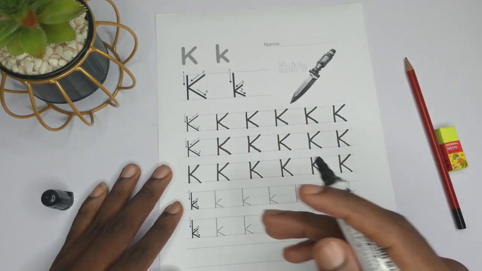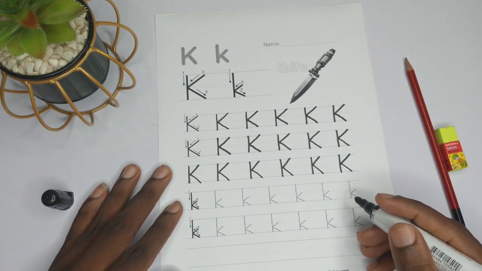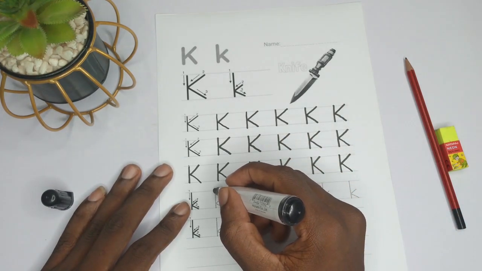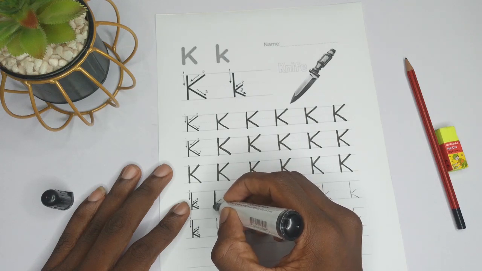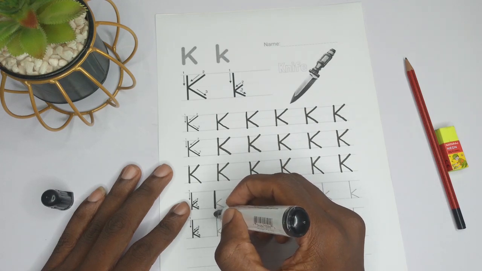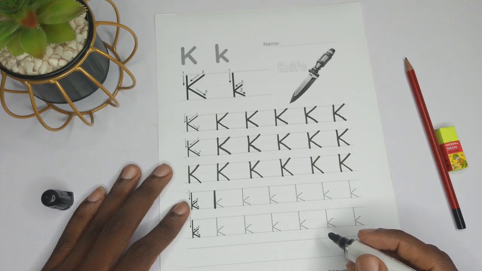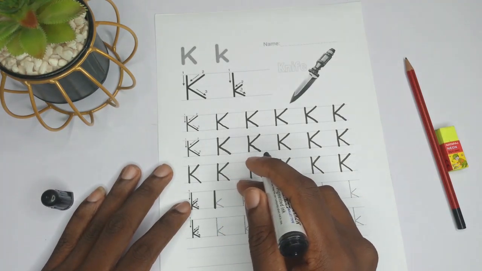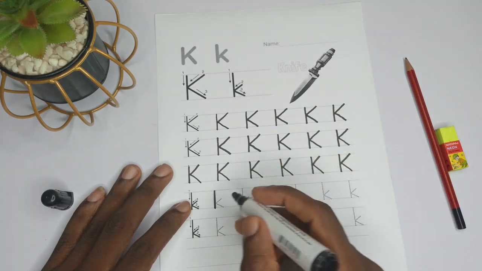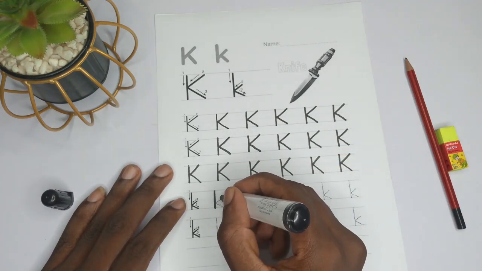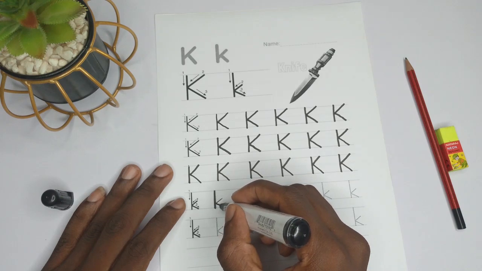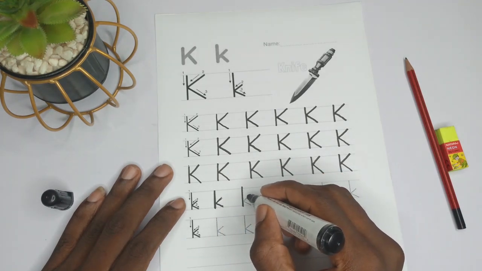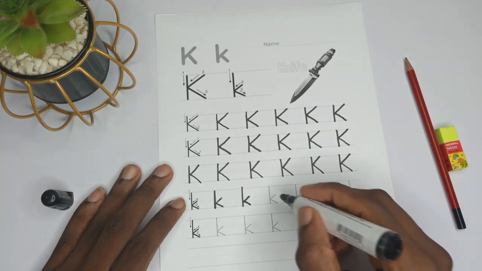Now you know how to write capital K in the English language. Now let's look at small k. Just like the capital K, we'll first draw a vertical line from top to bottom. But instead of drawing the diagonal line from the first horizontal guideline, we will not do that. We'll start from the middle one, small over here, down again. So big straight line, then small diagonal.